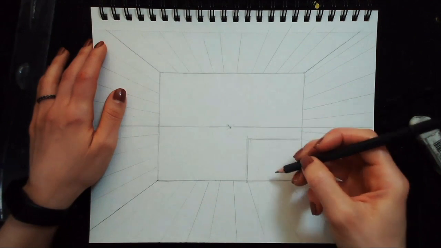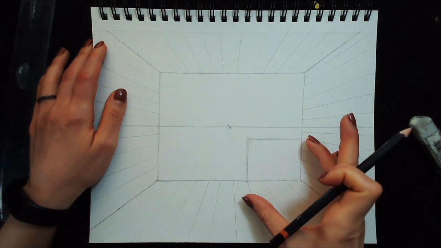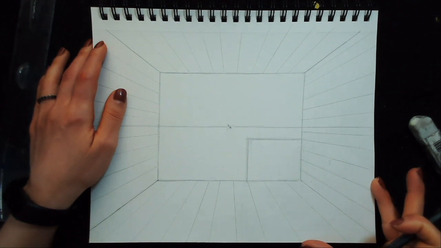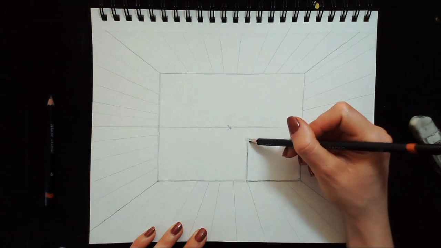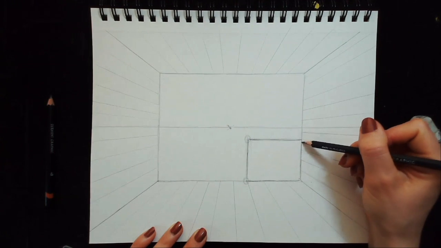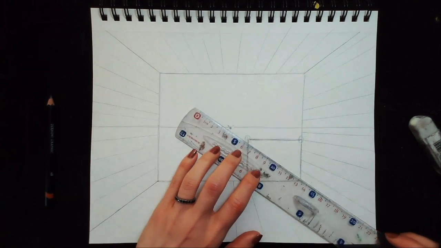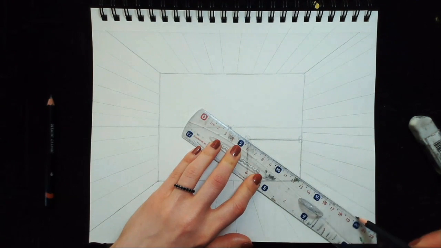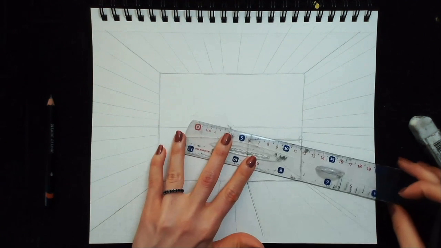And now this rectangular prism is going to be coming forward, and we know that we need to use the converging lines. The bed is going to be coming forward. I'm going to use this corner, and this corner. I'm going to align my ruler with those points. I'm going to bring this line out, and bring this line out.